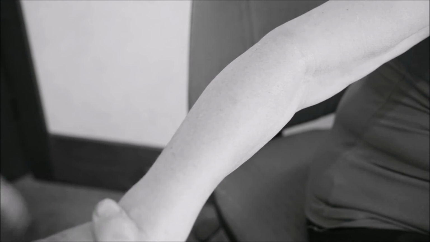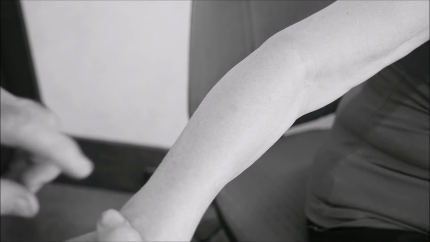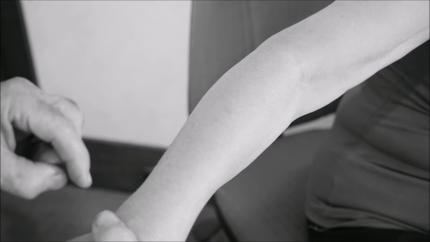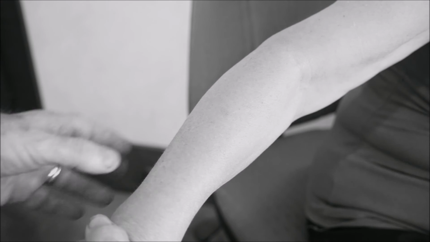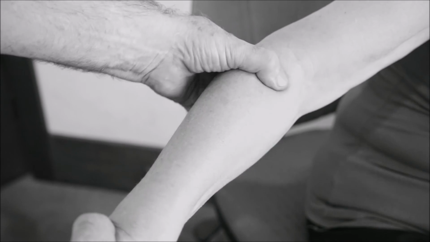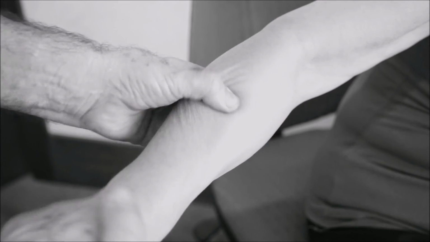Now, there are also 3 very important master tung points called chi points down at the lower end of the arm, just above the wrist. These 3 points are also used in the technique. So once again, it just looks like this.